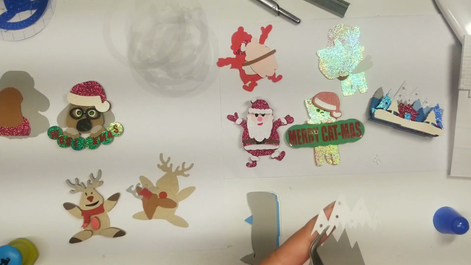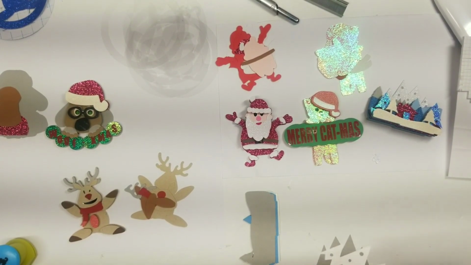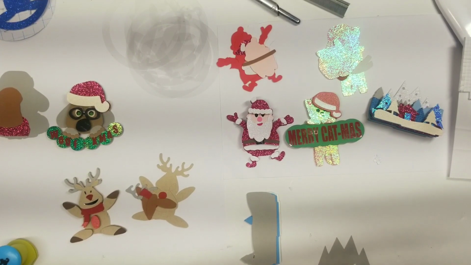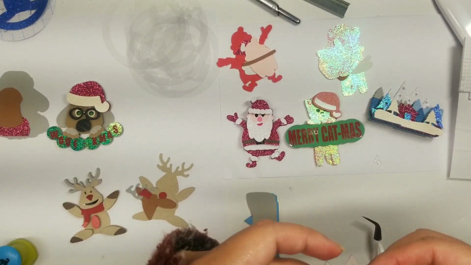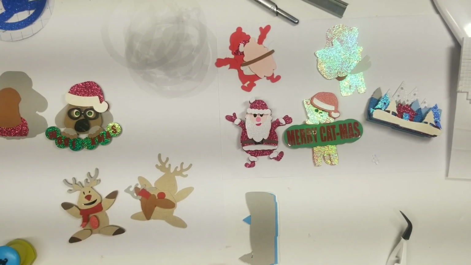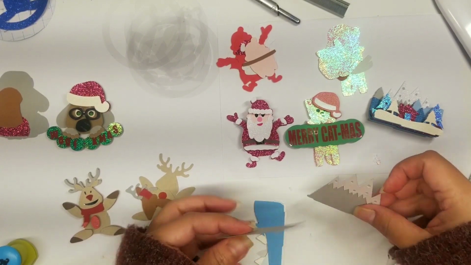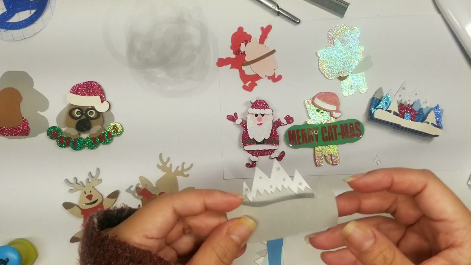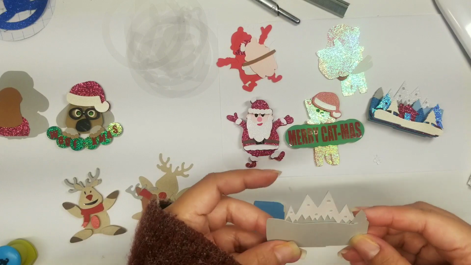So I'm using just regular glue to attach this piece. You can attach it with foamy dots also, that's up to you. And the same applies with all your designs. I mean, the way that you want to put it together is definitely up to you. And here you can see this small gap, but it's actually the reference that you have, so you know that all the pieces are centered.